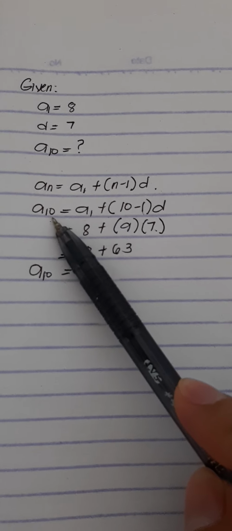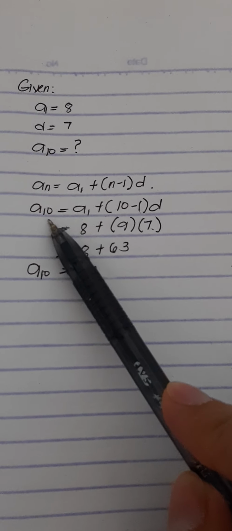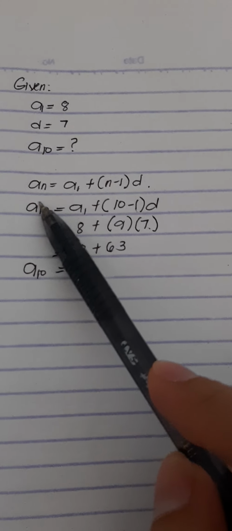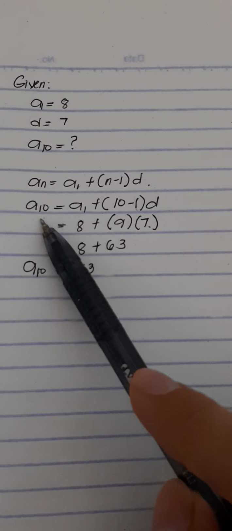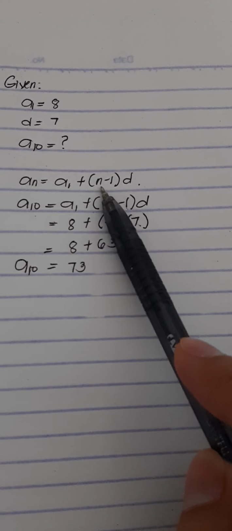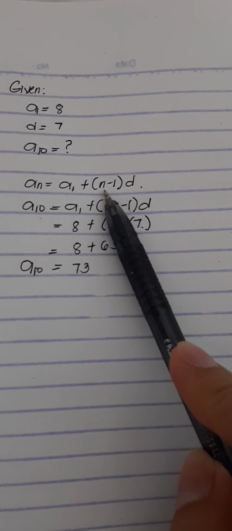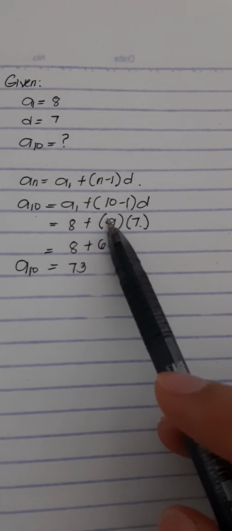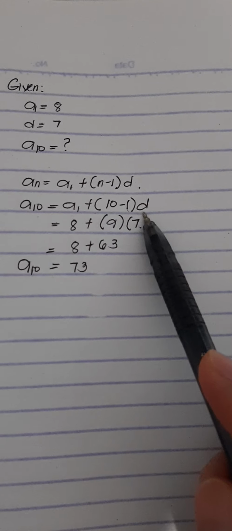for n, because this represents the unknown order of terms. So we have a sub 10 that is equal to a sub 1 plus 10 also, since n here should be equal to the n in the parentheses on the other side of the equation or the formula. So we have 10 minus 1 times the common difference.